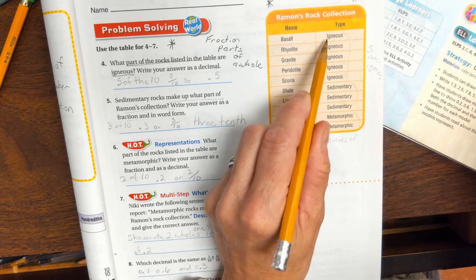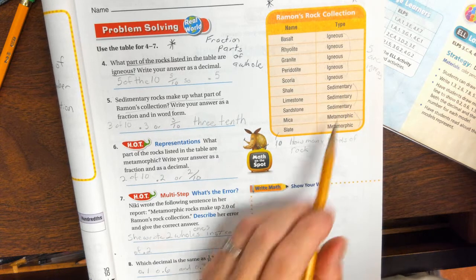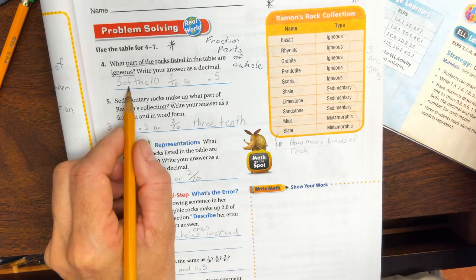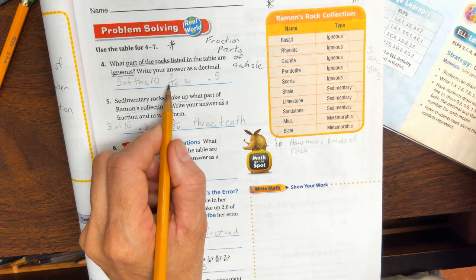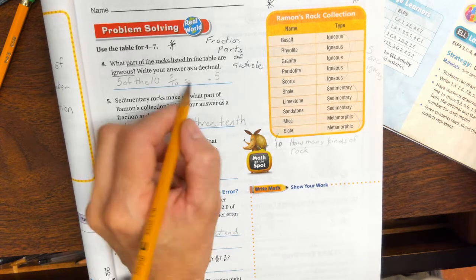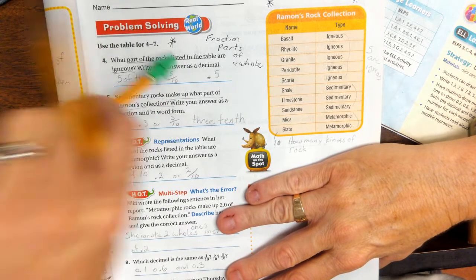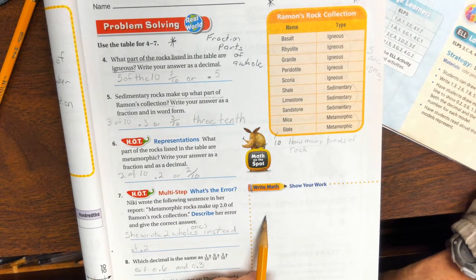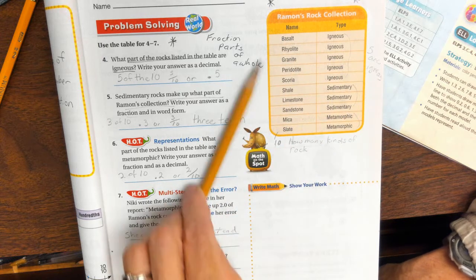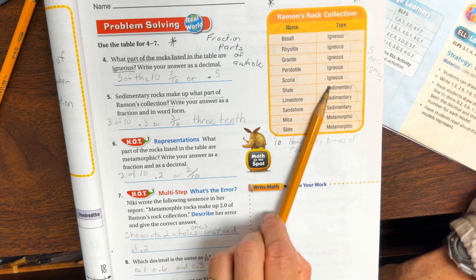So it wants to know how many are igneous. Well, 1, 2, 3, 4, 5. 5 are this type. So 5 of the 10 are this type. So you can write it 5 over 10. You can also write it 0.5. But the new idea here is you have a list and you have 10 different things on this list, and they want to know what part of this list is igneous type rocks.